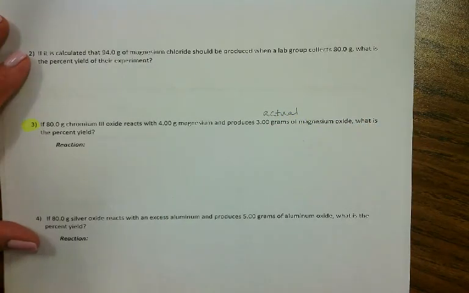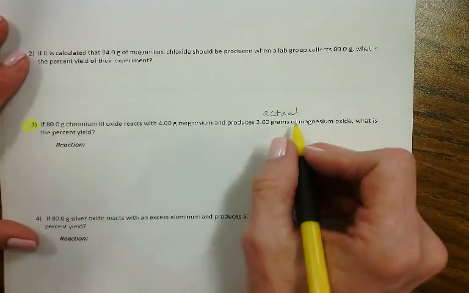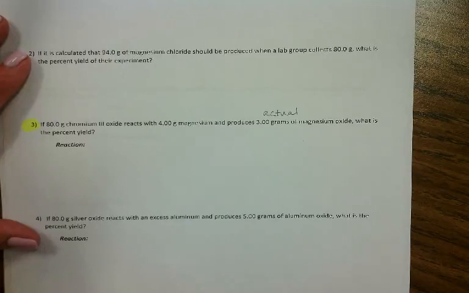Okay, I have to give you that. There's no way for you to do this problem unless you're doing it at a lab table without me telling you what the actual yield is. So that's how much magnesium oxide I actually made. So what I want to know is how much am I supposed to make? I need to do some stoichiometry.